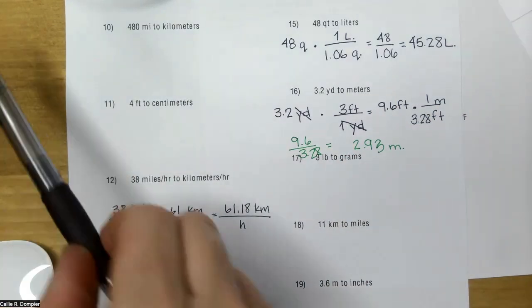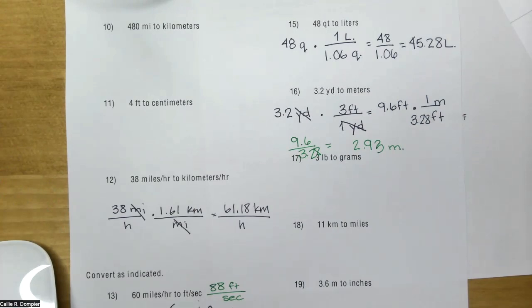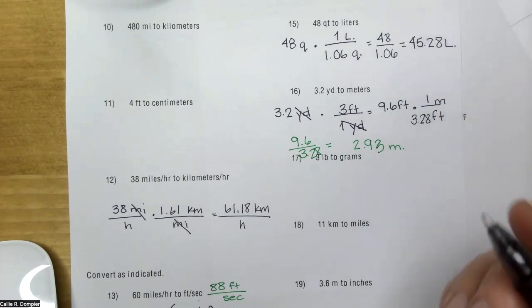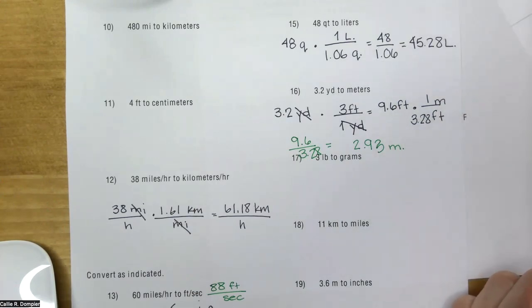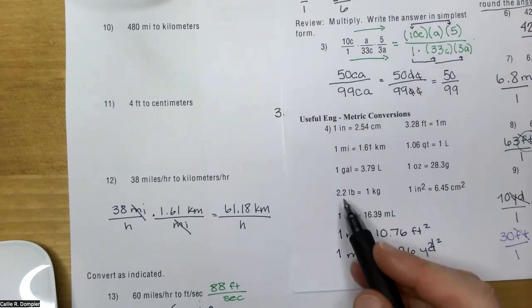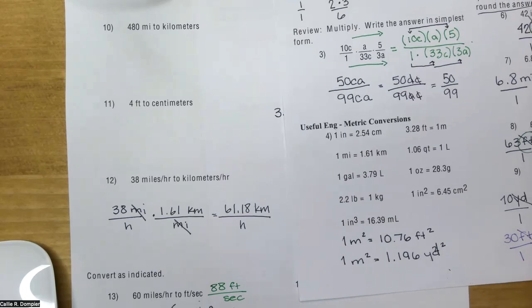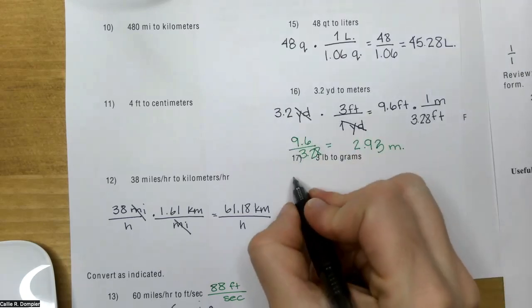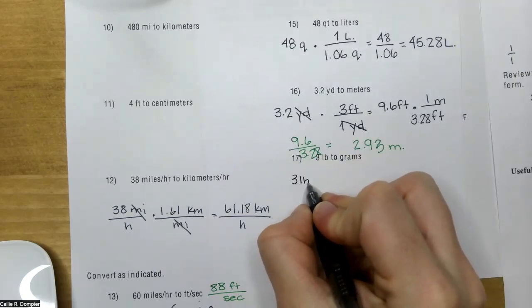All right, number 17 asks us to put pounds into grams. What do we know about pounds and grams? 2.2 pounds is equal to 1 kilogram. Okay. So I'll start with 3 pounds.